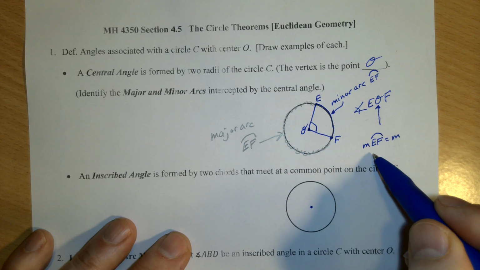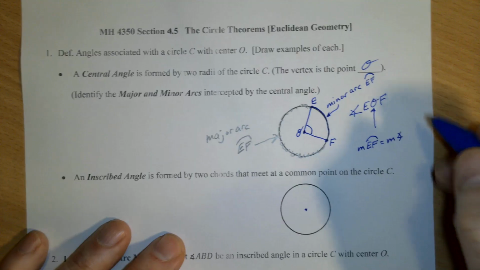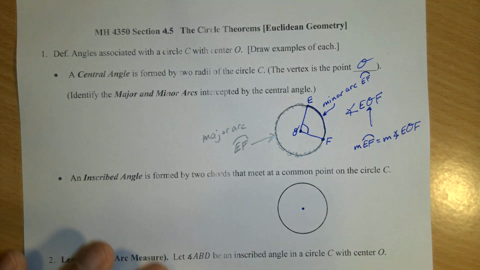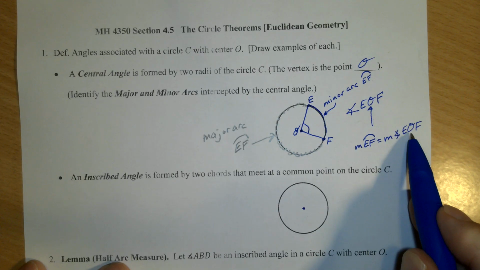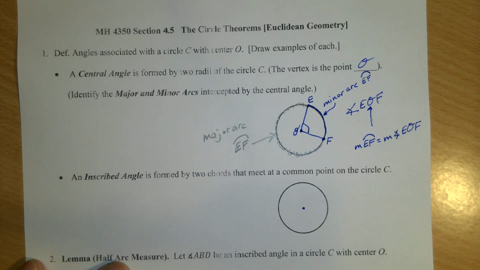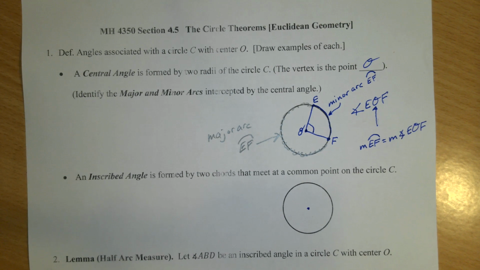So the measure of arc EF is equal to the measure of angle EOF. Or I could have said FOE, but since it's a central angle, the center O has to be the vertex, the middle letter of this angle. Okay, that's the central angle.